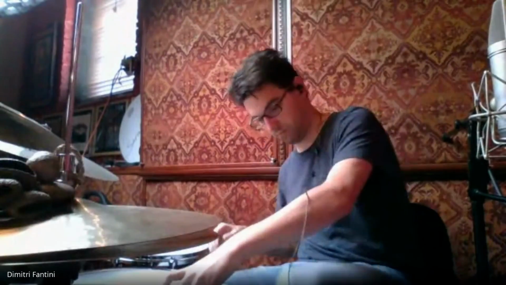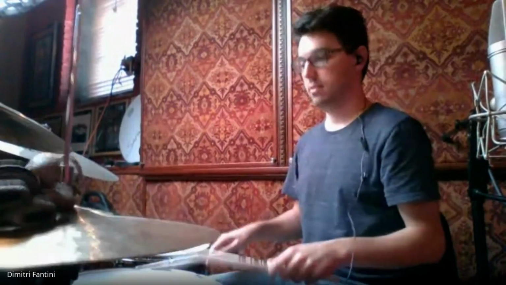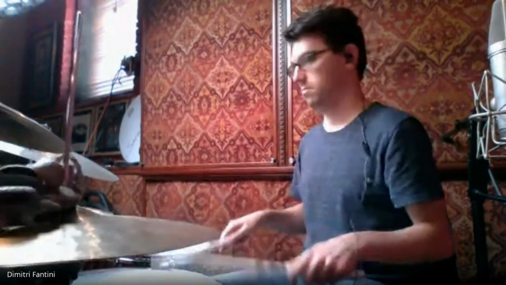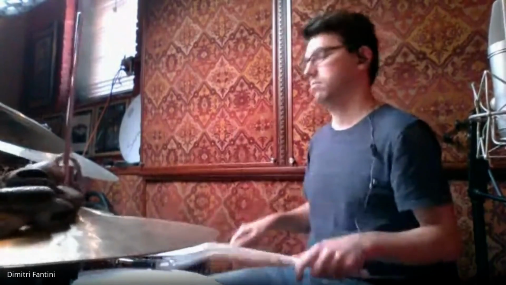So here's the independence example. I'll play this one. So this is going to be quarter notes, 7 with the bass drum, which you can't see, accenting every 5th note with the left hand. I'll play that for you real quick. The whole cycle, right?